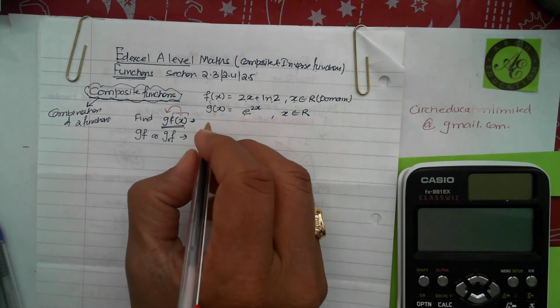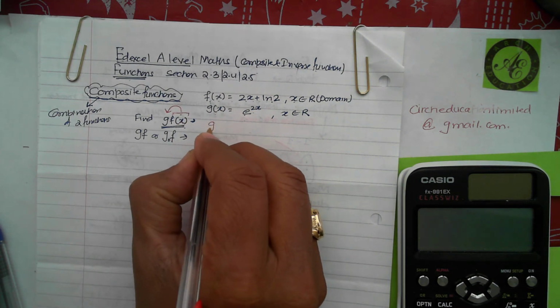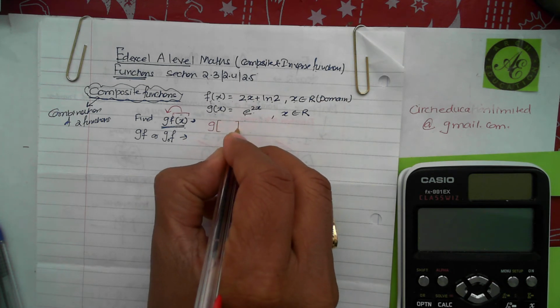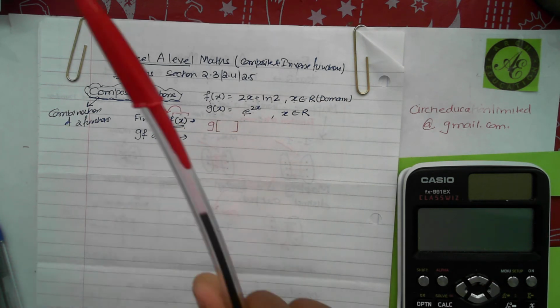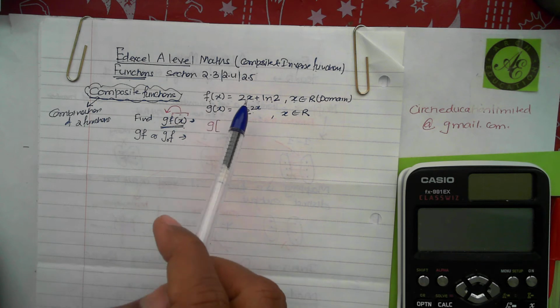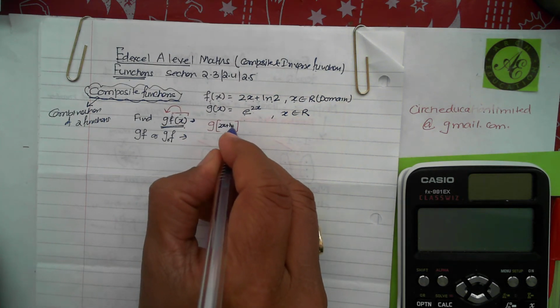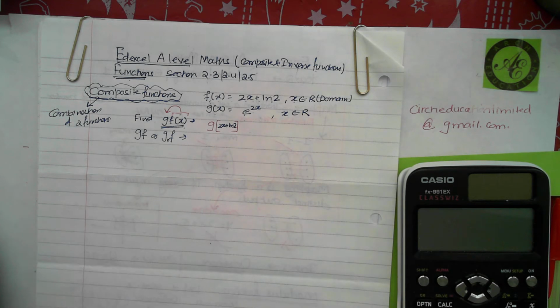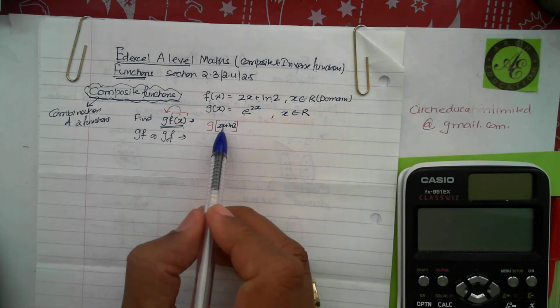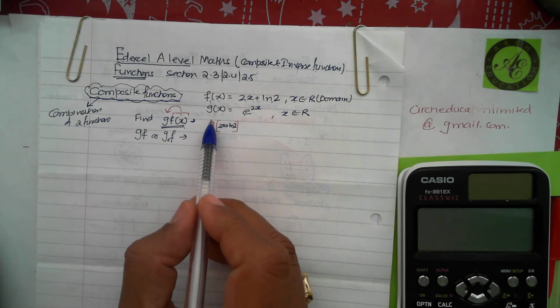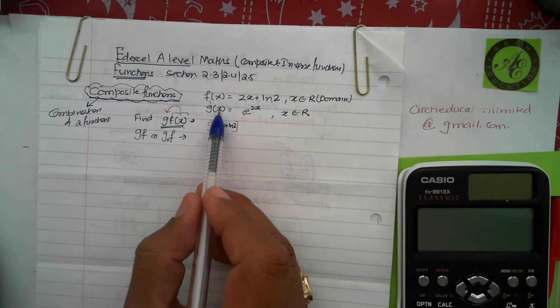What I ask you people to do is just write down g there, and instead of x now, write down f(x). And what is the value of f(x) in this case? 2x plus ln 2. Right, now you're going to put that bit in the g function wherever you see the x.